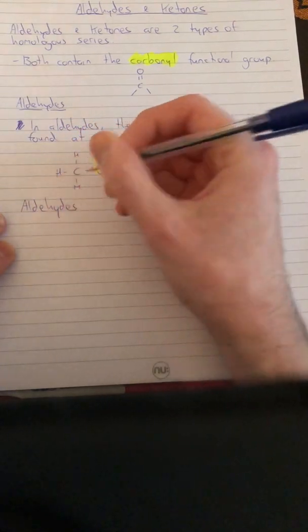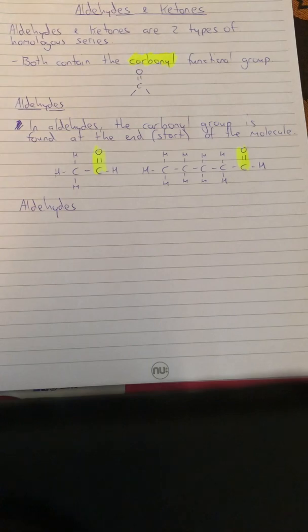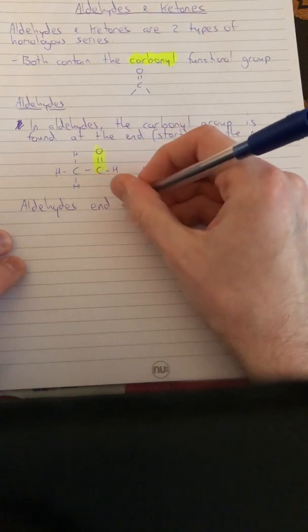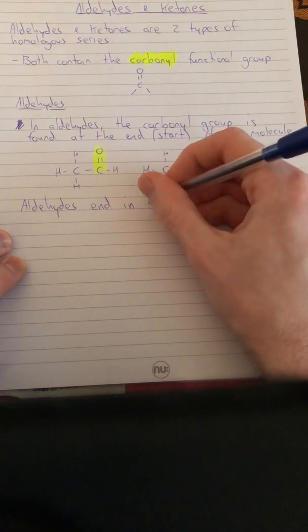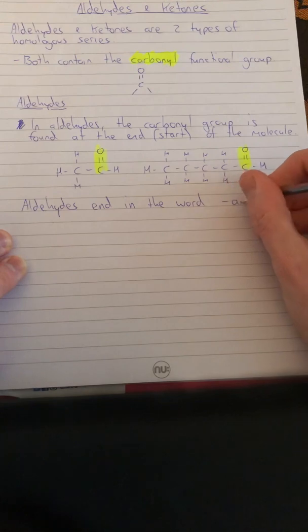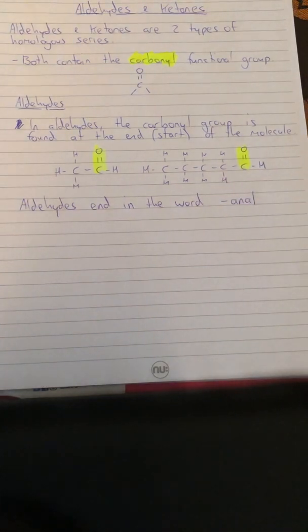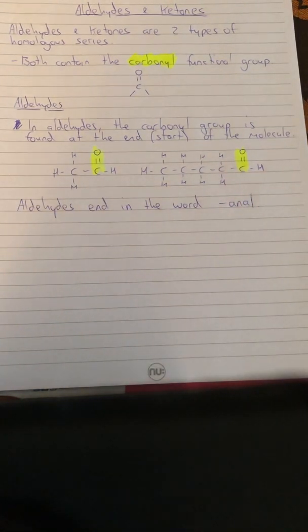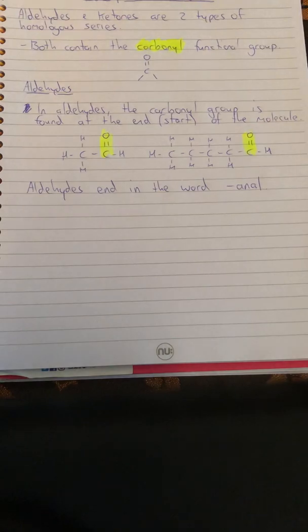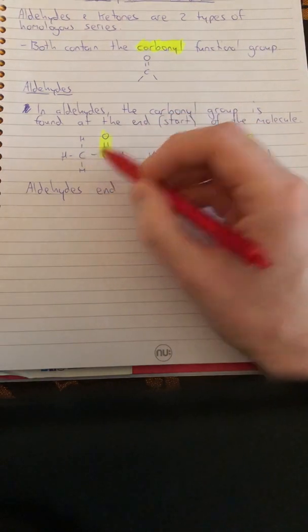Now, aldehydes are quite easy to name. Aldehydes end in the word anal. Okay, that's how we pronounce that word, anal. So, for example, if we go to this one here, we have 2 carbons.